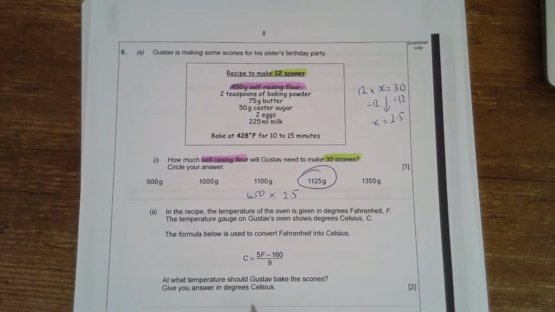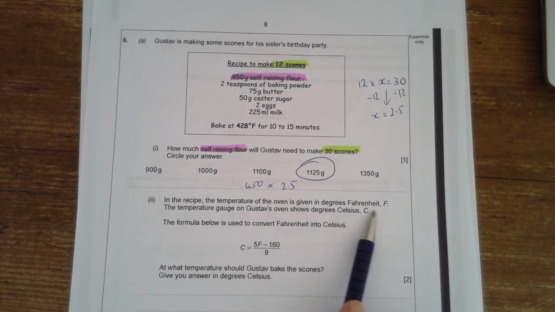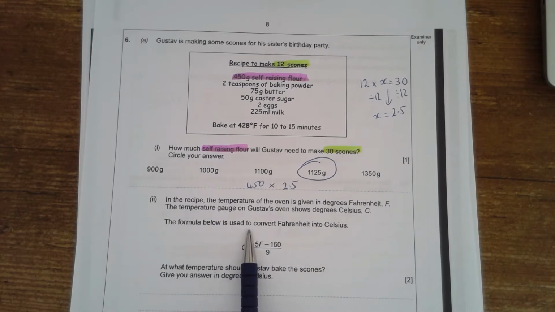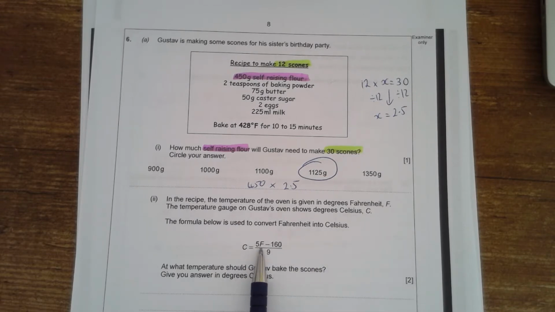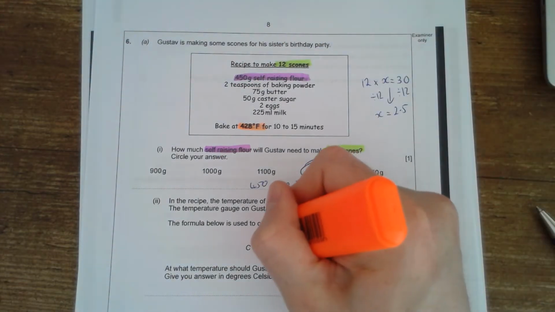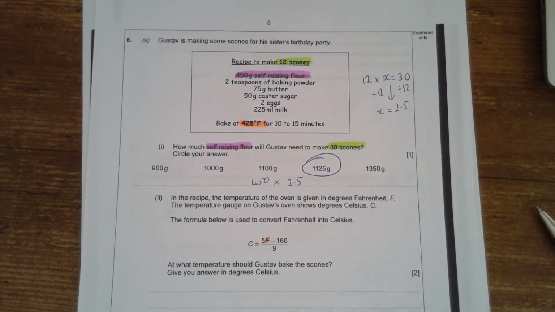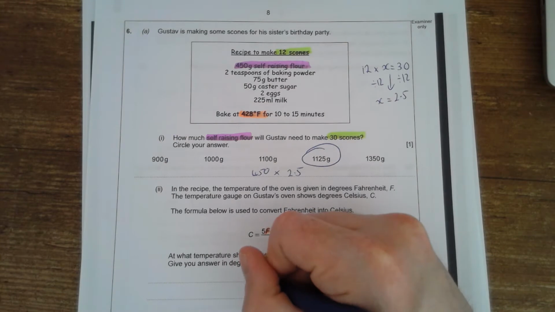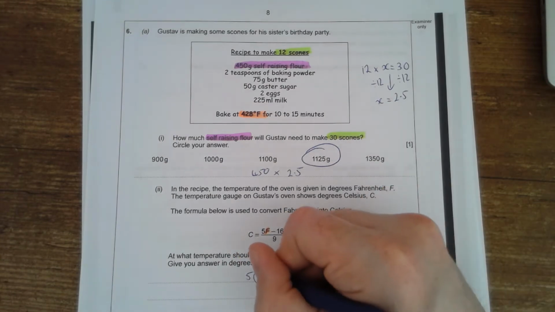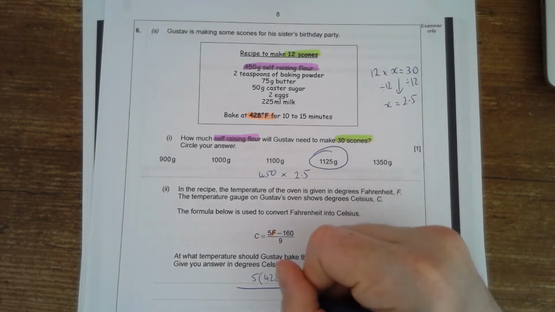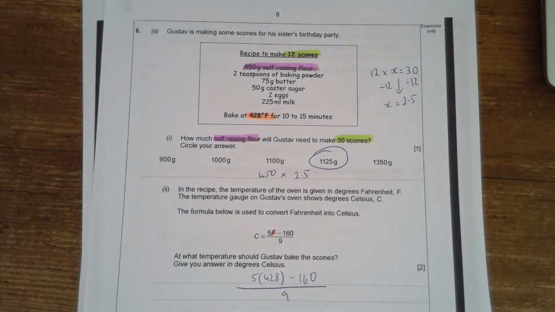We're also told then that in the recipe, the temperature of the oven is given in Fahrenheit. The temperature gauge on Gustav's oven is in Celsius. Use the formula to convert Fahrenheit into Celsius. So we're told 5F, which means 5 times F. We're told that F here is 428, so that'll get substituted into that. We just need to know that if a number is touching a letter, that means it's timesing by it. And I always write it in with brackets. So I'm going to say 5, brackets, 428, close my brackets, take away 160, all divided by 9 will give me the answer in degrees Celsius.